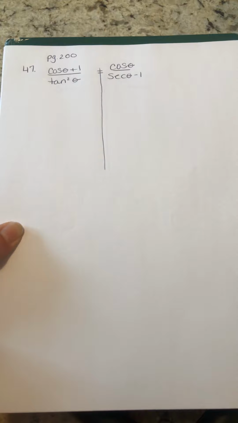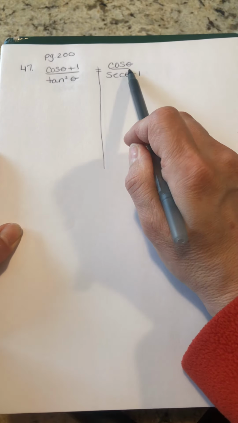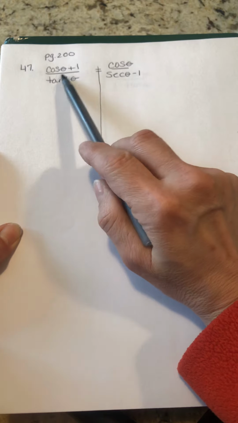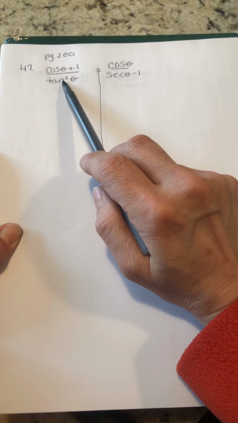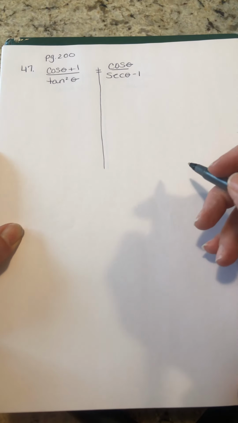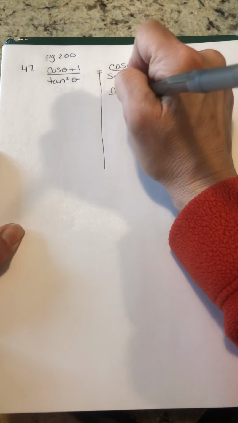So here we go. One of the things I notice is that on the right side, I have cosine theta divided by secant theta minus 1. What I want is to get a tangent squared theta on the left, on the denominator. So what I'm going to think about doing here is multiplying by the conjugate for my first step.